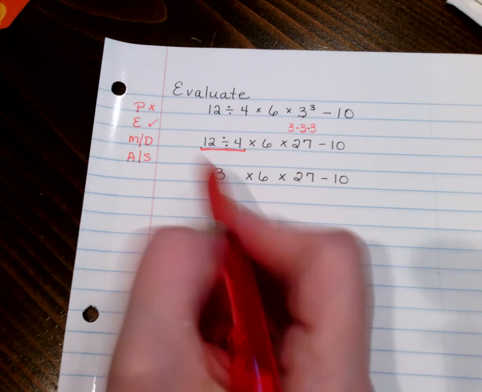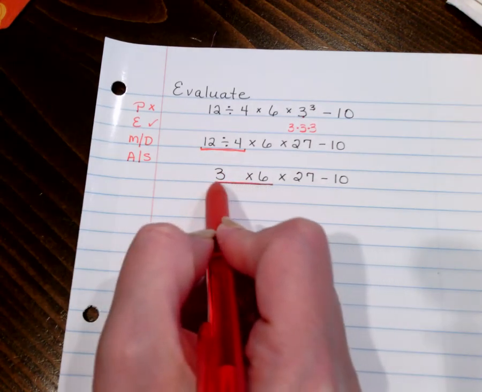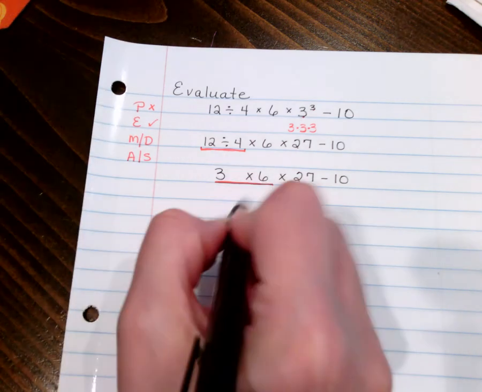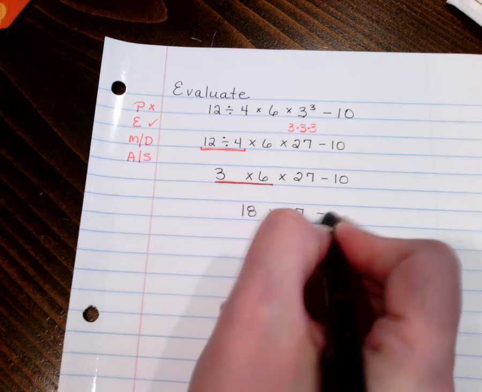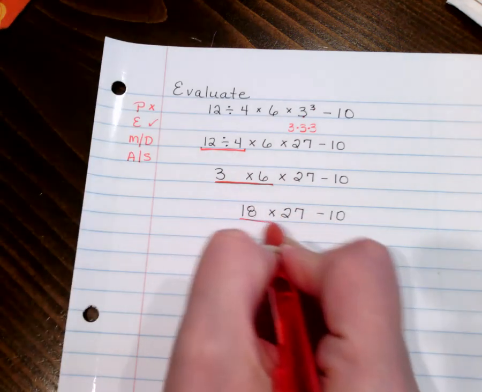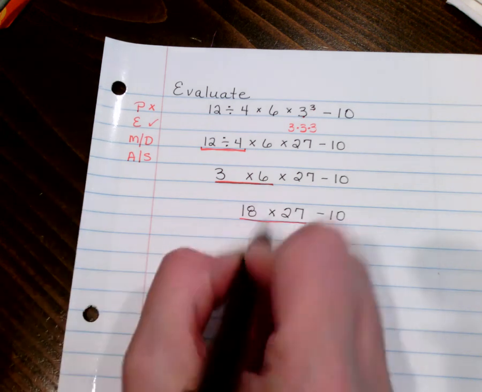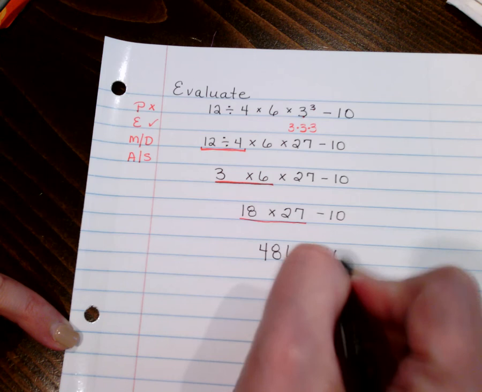And now I've got to do the multiplication. The next thing in order from left to right is the multiplication there. So I'm going to do that. 3 times 6 gives me the 18. And then I'm going to do the 18 times 27. I'm probably going to be using a calculator on that. No worries. You definitely can do that. That gives me 486. And then, of course, I'm going to subtract the 10.